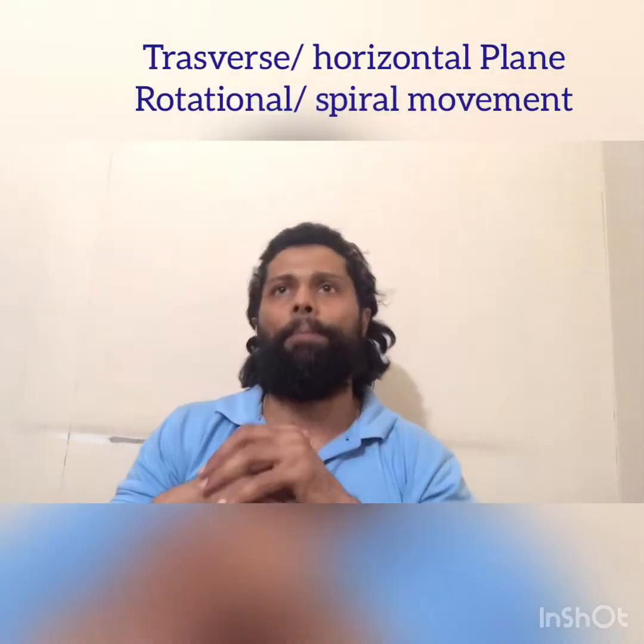The third plane divides the body horizontally into superior and inferior regions, and it is called the transverse plane or horizontal plane. Rotational or turning movements occur parallel to this imaginary plane. For example, turning your head over your shoulders to look behind you.